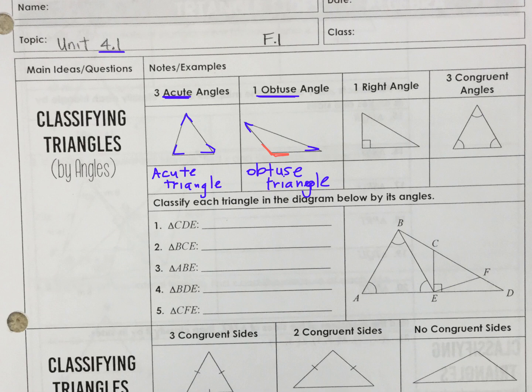This next triangle is a right triangle. That means it's got 2 acute angles. That's okay, because all we really care about is this right angle, and we know that all right triangles are marked with that box right there. So if a triangle has 1 right angle, we call it a right triangle.